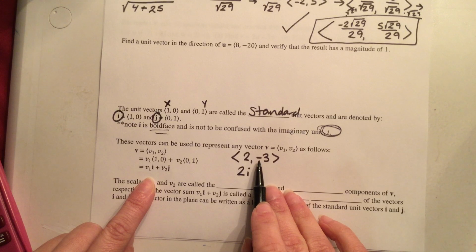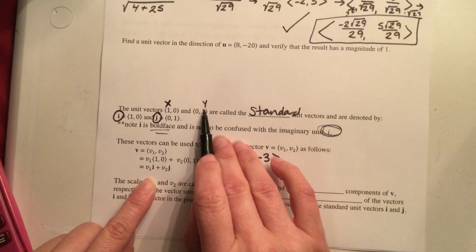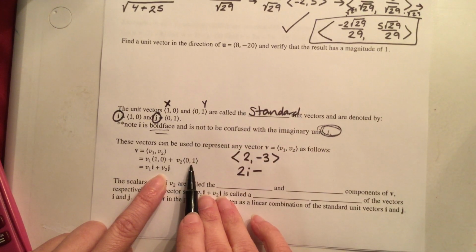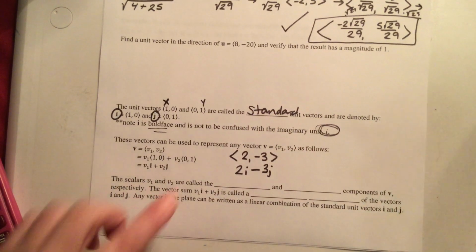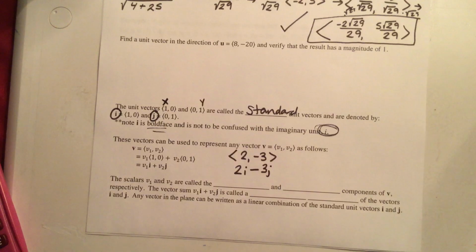If this is positive, you add. If this is negative, you minus. The y value is the j. The second value is the y value, so you could have it as negative 3j. These two things mean the same thing.